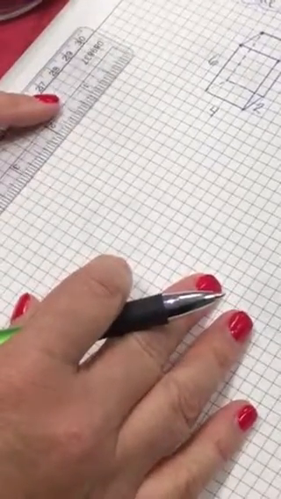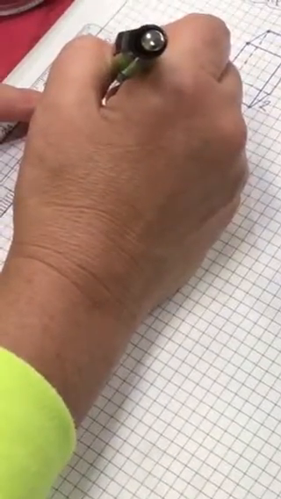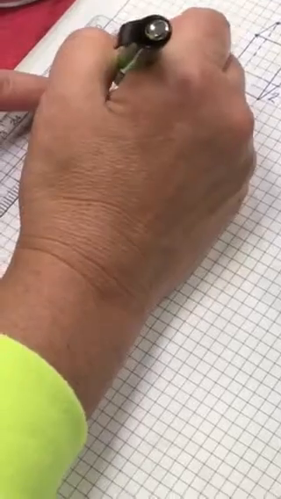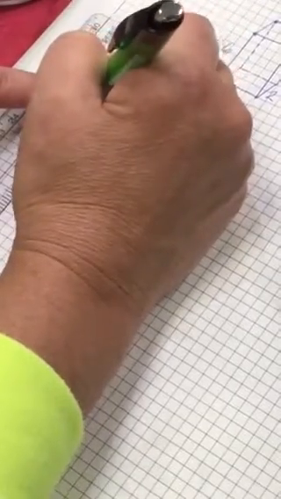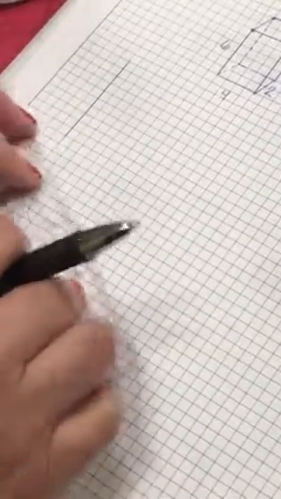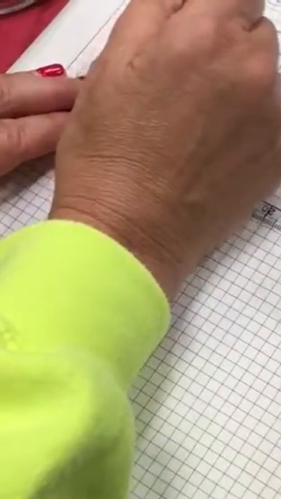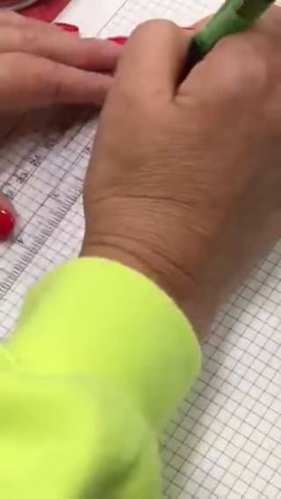The next thing we're going to do is draw the net of that rectangular prism. So we're going to make one line down that is 10. Then the first tab will be over 4 and down 2.